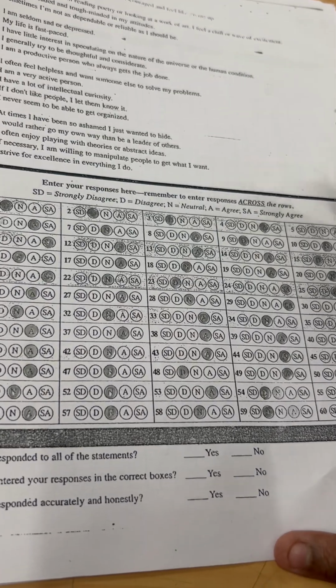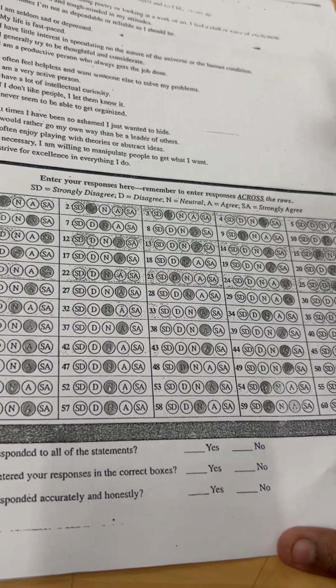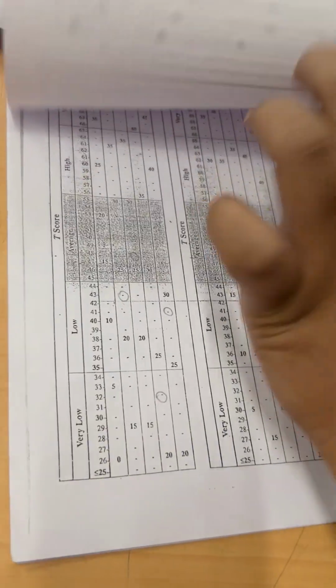Till here, it's the responsibility of the respondent. All the duty of the respondent is done till here, and now as a tester, we need to score the items.